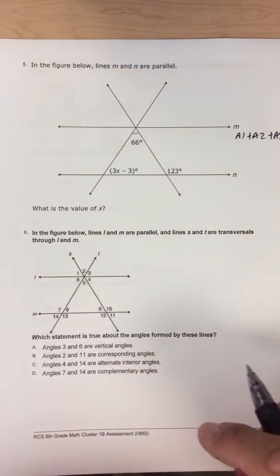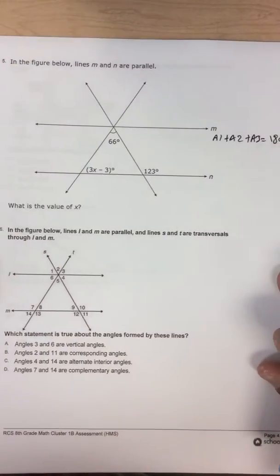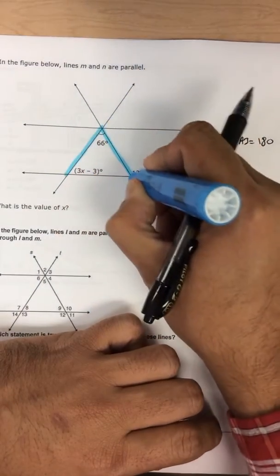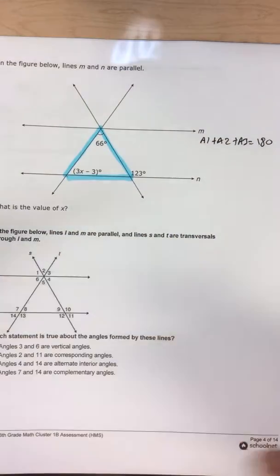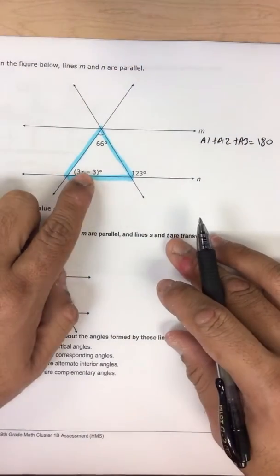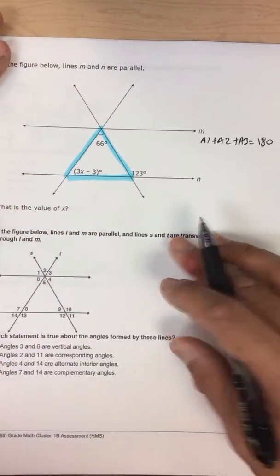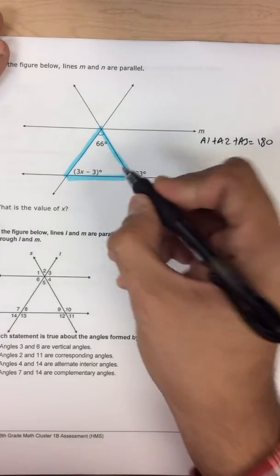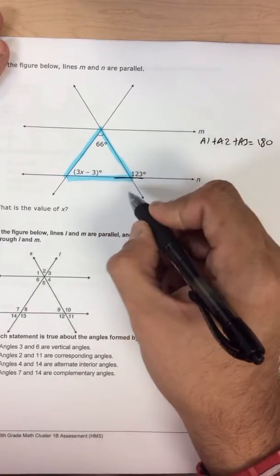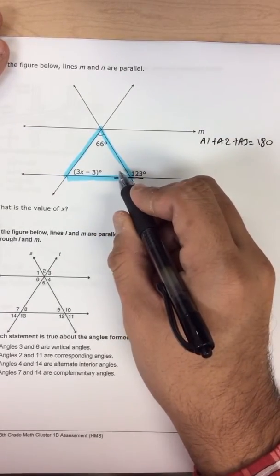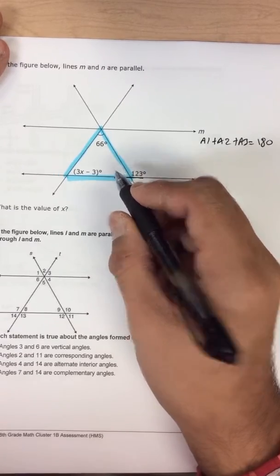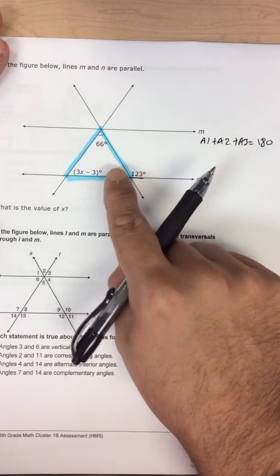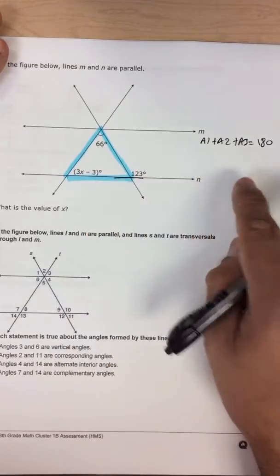Now, if you notice in the very center of our picture, we have a triangle. Now, I have my angle 1 and I have my angle 2. However, I do not have the third angle inside of the triangle. So I'm going to use 123 to find the third angle that I'm missing that's inside of the triangle. Now remember, we cannot use 123 because that's outside of the triangle. We can only use the 3 angles that are inside to set up my equation.